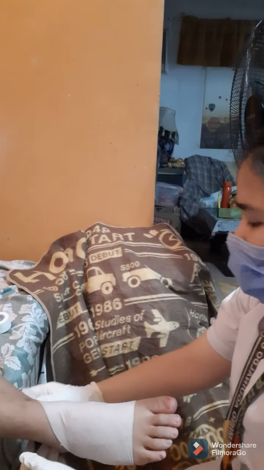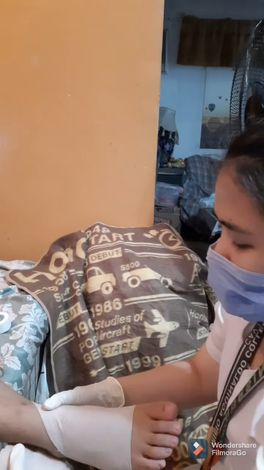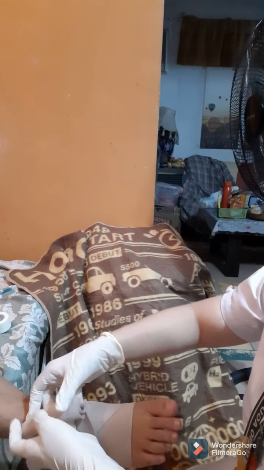Then, we carry the bandage about the joint, around it, and then below it. Then, ganun pa din po. 2/3.